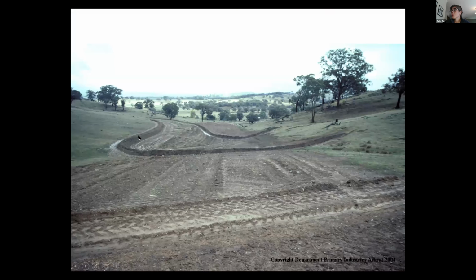So I also mentioned contours and keyline ploughing before. This is an old photo from the Department of Primary Industries in 2004. And this is some contouring that was done across slope to spread water to avoid the concentration of water just into the gully. So what this aims to do is to spread our infiltration over a much larger area rather than getting concentrated runoff.